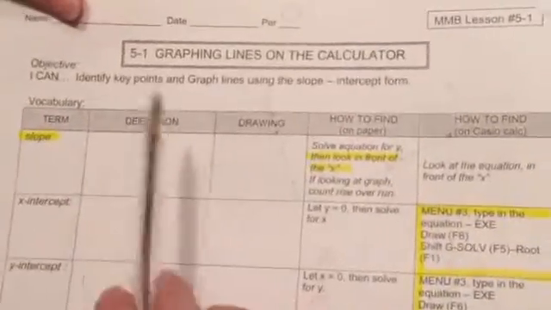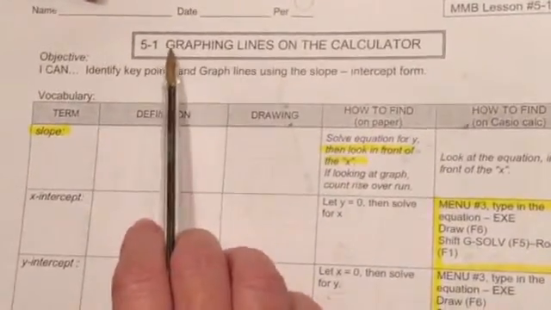So we are at part 3 of the video tutorial for graphing lines on the calculator, lesson 5.1. So let's go to question 3.